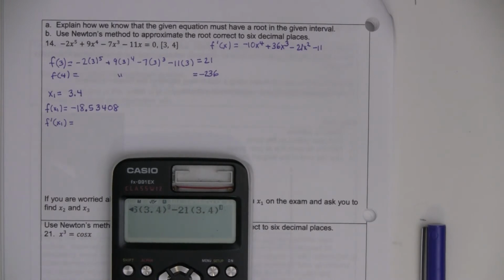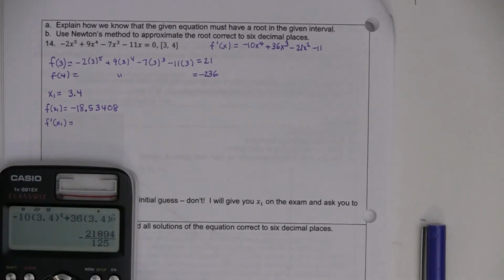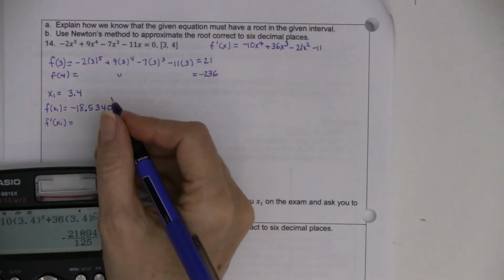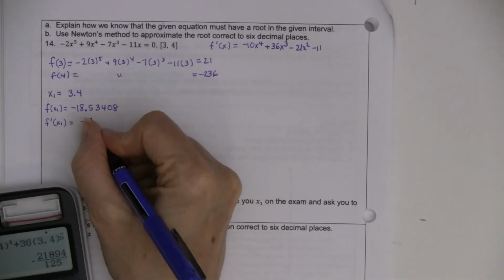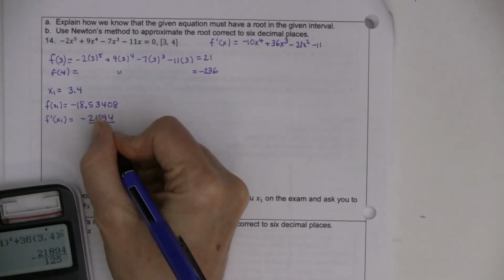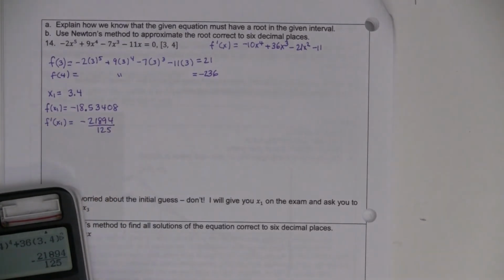Okay, raised to the second, and minus 11. My calculator gave it to me as a fraction, and if it gives it to you as a fraction, that's actually easier to put in, so I'm going to write it down here as a fraction too, rather than as a decimal. I keep the fractions as long as possible if I'm writing it out.